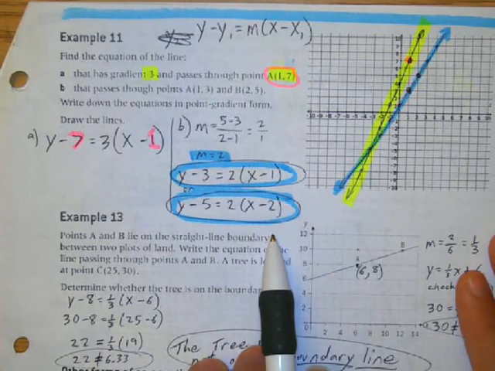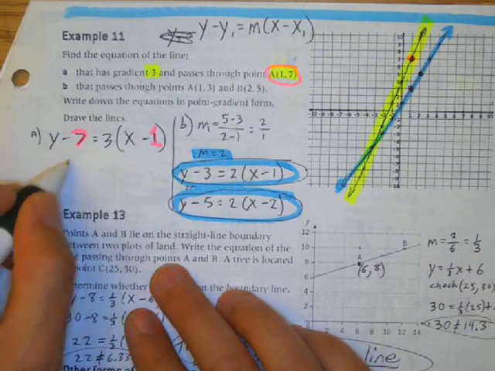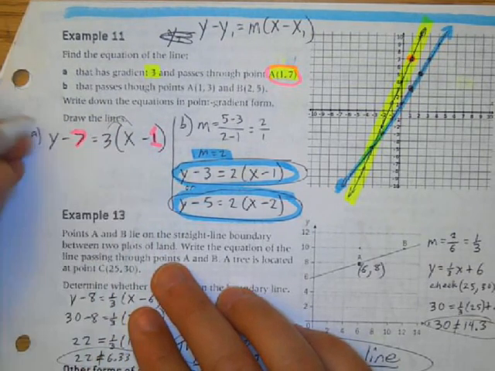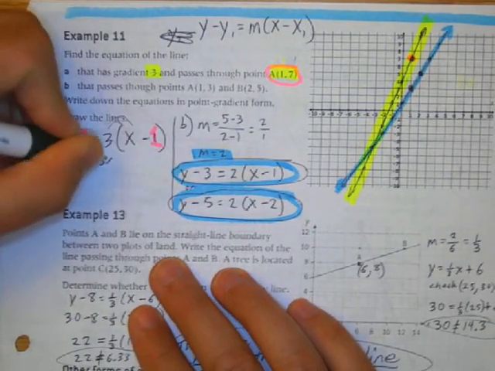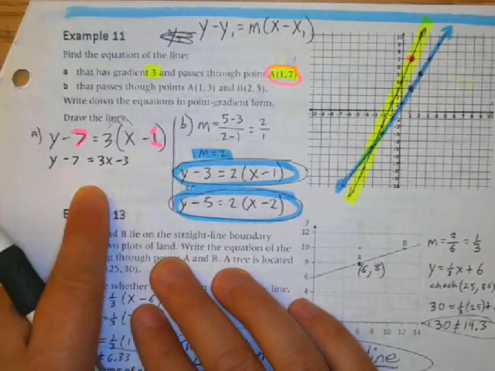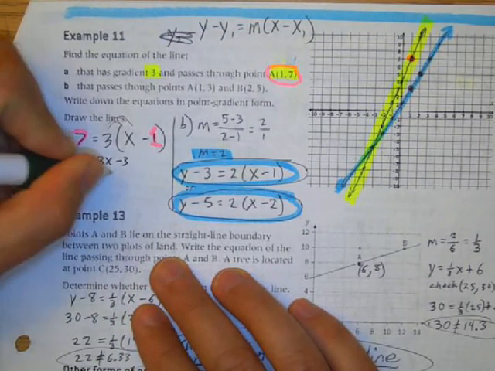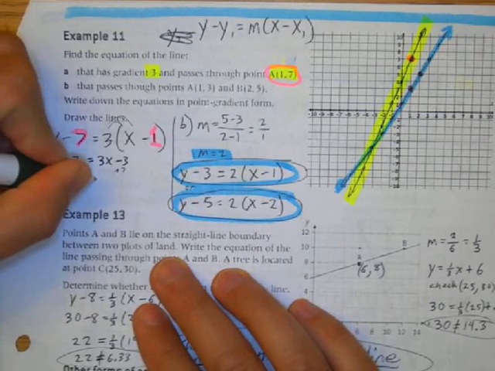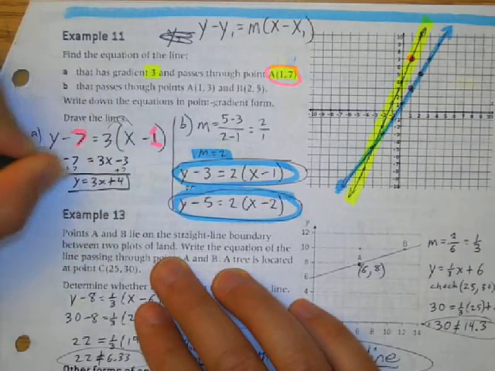If I wanted to put this into standard form, then let's look at this one. I'll just do this pink one here. If I'm putting it into standard form, I do distributive property with the 3. I get y minus 7 equals 3x minus 3. I could add 7 on both sides, and then I get y equals 3x plus 4. This is slope-intercept form.